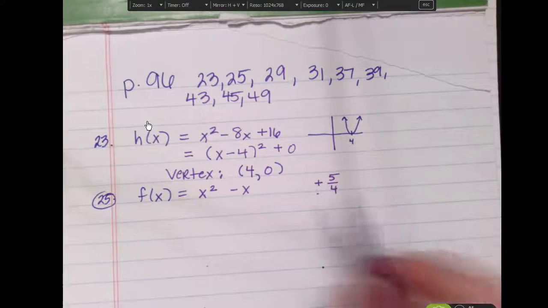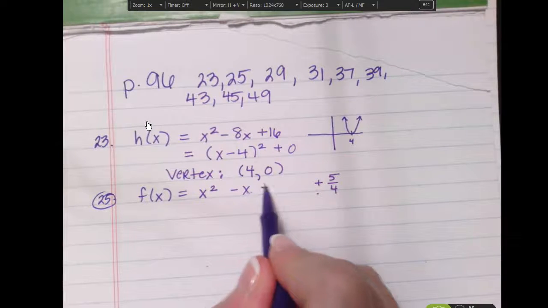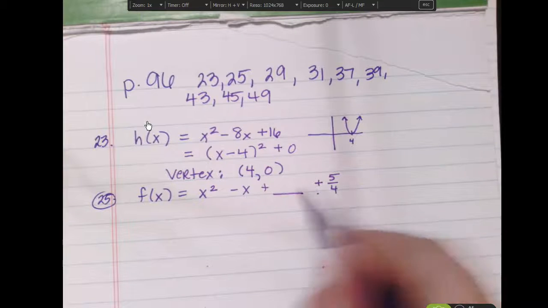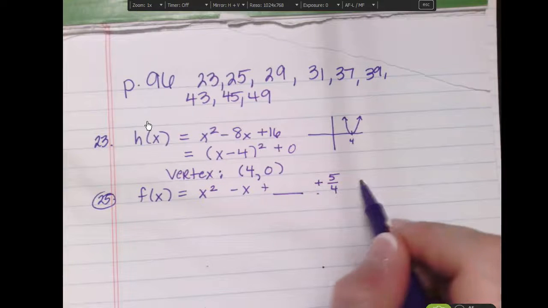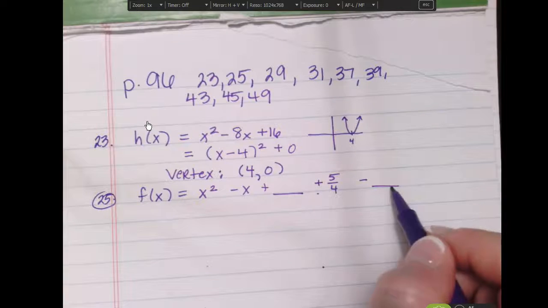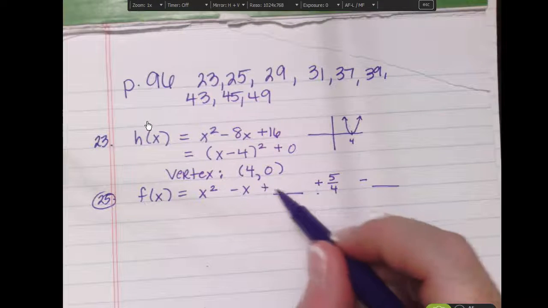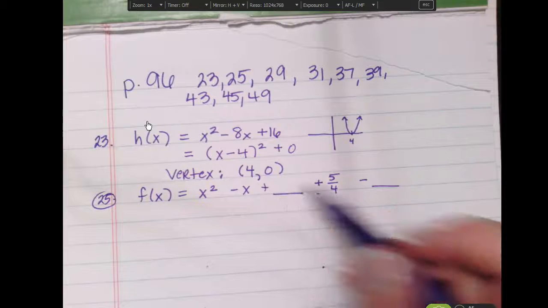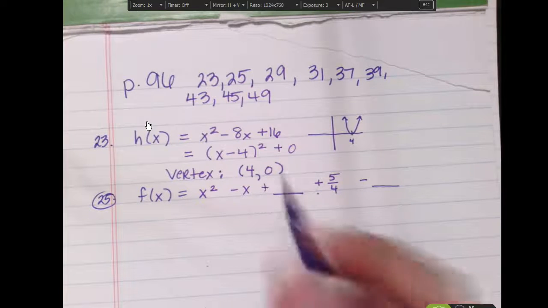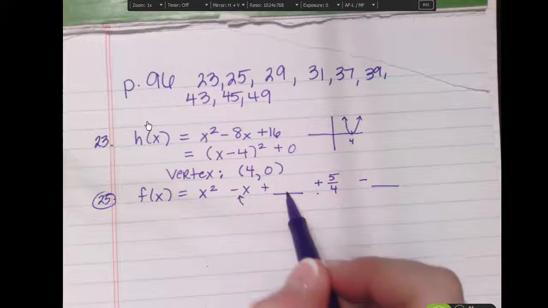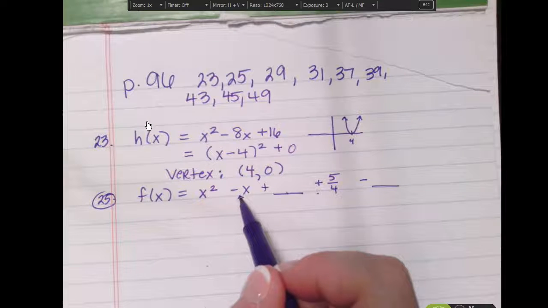So you can see when I copy the problem, I'm leaving myself some room to add something to complete the square, and then if I add it there, I'm going to subtract it there. If I subtract it there, I'm going to add it there. But with a perfect square trinomial, I'm always adding something here. So we need to know what to add. So I need to know what is going to be a perfect square that when I square root it, it's going to make this number doubled right here.